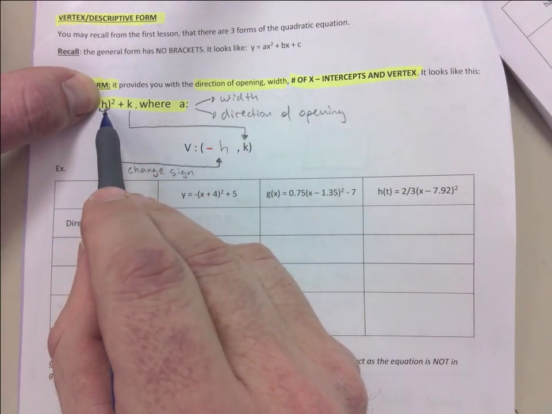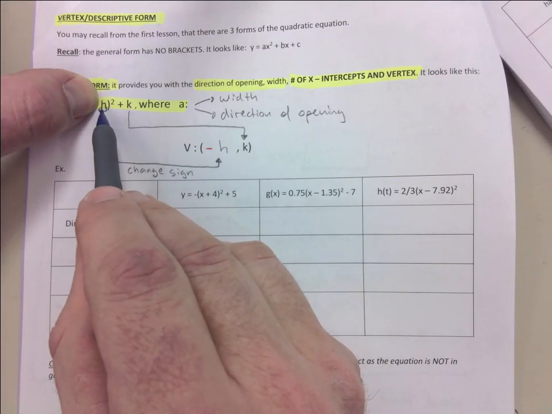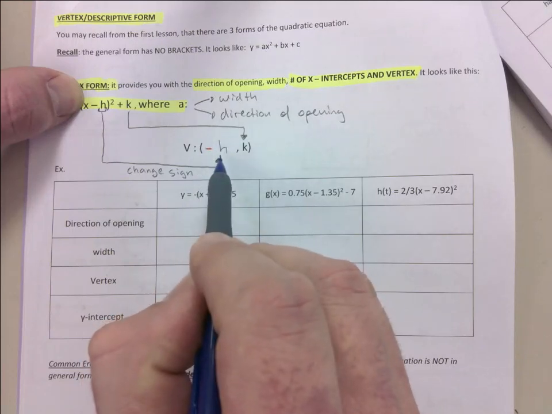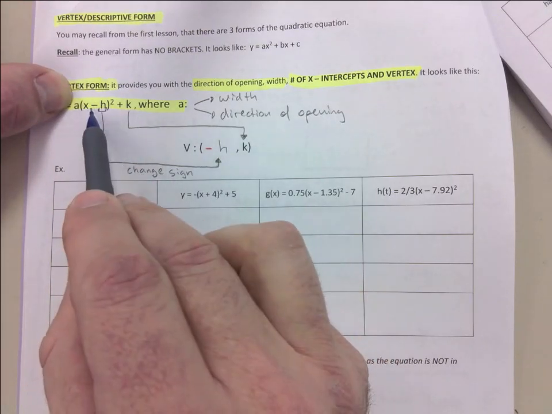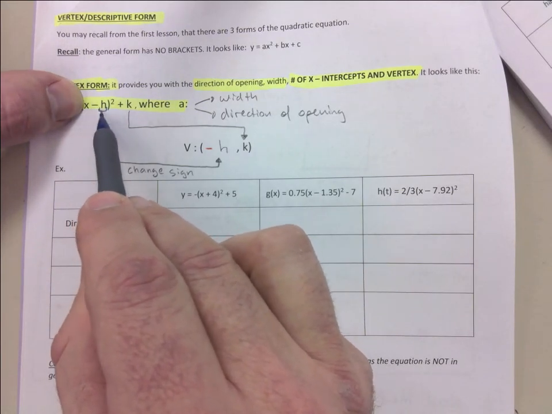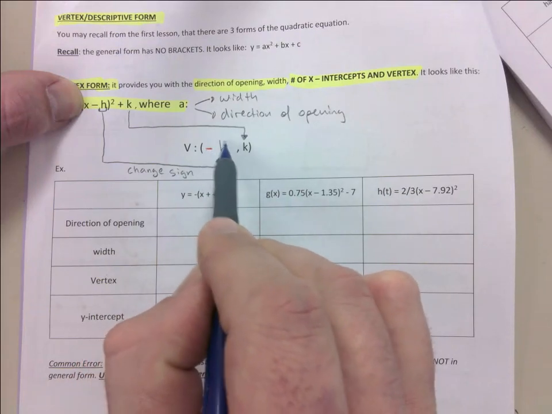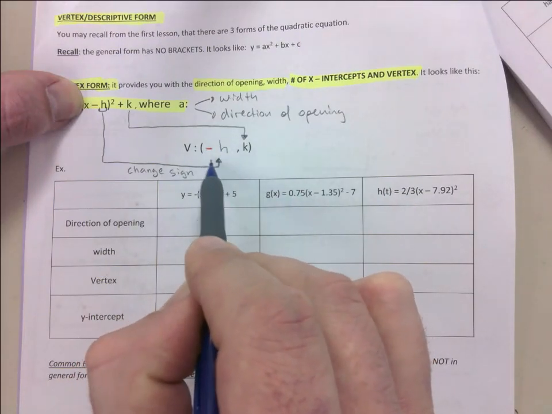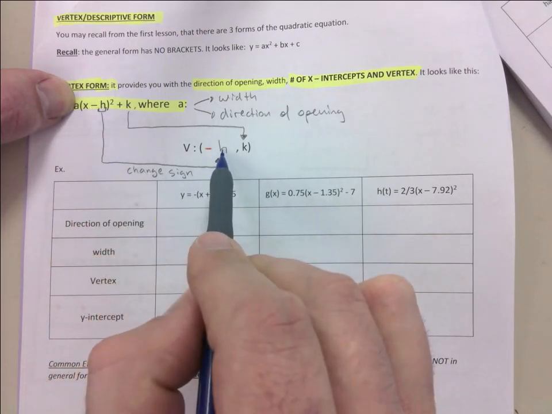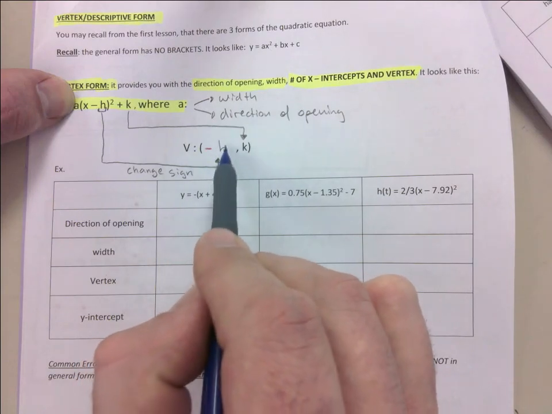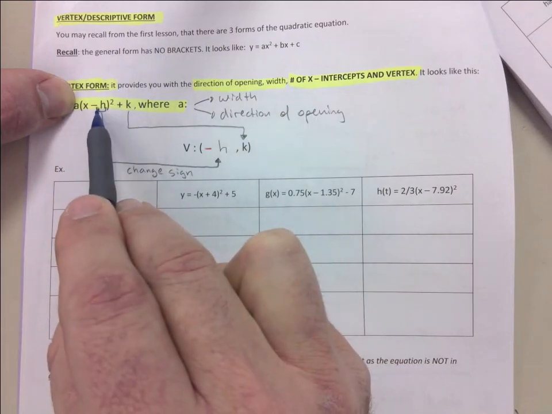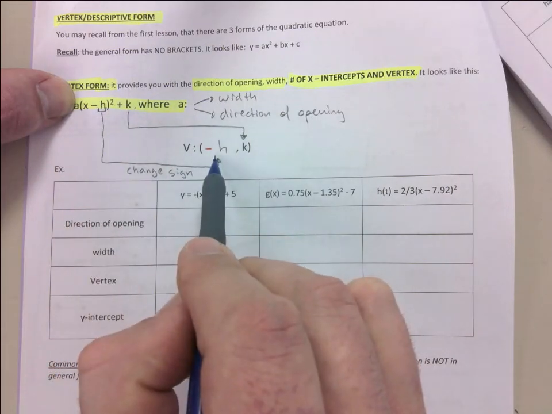It's whatever h is, so h will have its own sign. Then it'll be changed here. So this negative is going to change whatever this ends up being. So if this is positive 4, this negative will turn it into a negative 4. If this is negative 4 and you plug it into this, that negative will turn this into a positive. So this negative sign changes the sign of whatever you bring out into it.